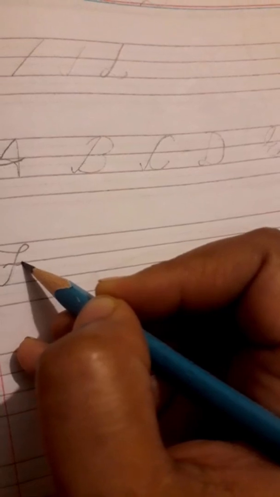For E, we will be having a loop that starts from the lower side of the second line and moves upward. Then we form like this. For F, this will be the formation. This will be a curve with a loop, a downwards curve and a curvy line.